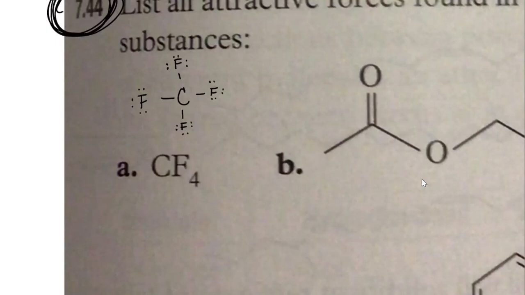Now, this molecule is a tetrahedral molecule that has 4 identical groups around the central atom. So we may have to revisit a concept that we haven't seen in a while, but it's very important for understanding attractive forces.